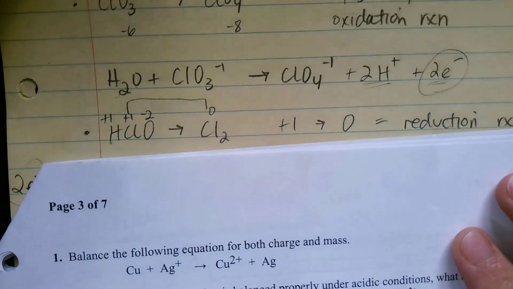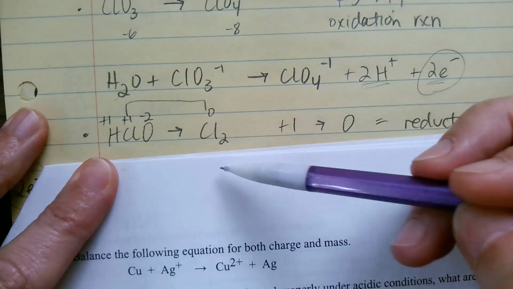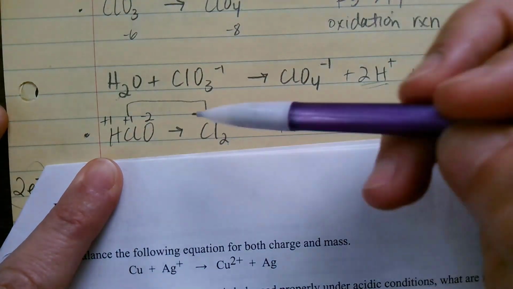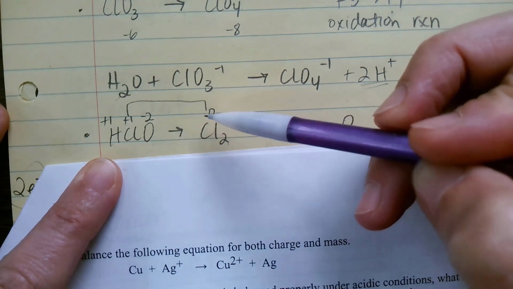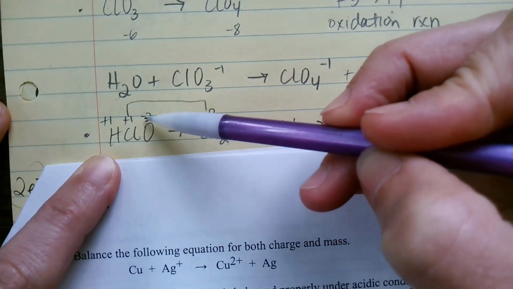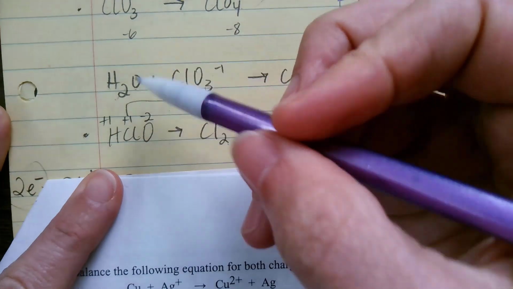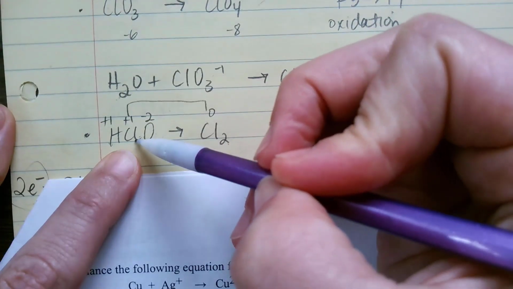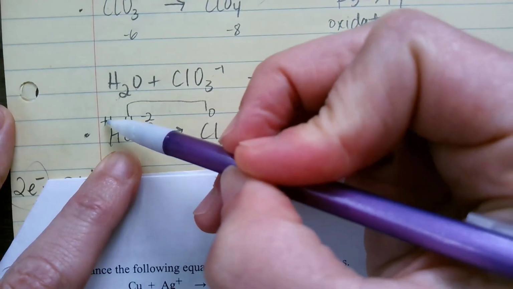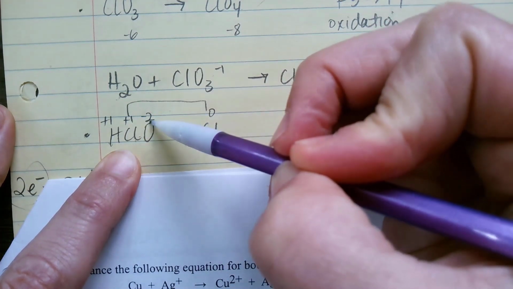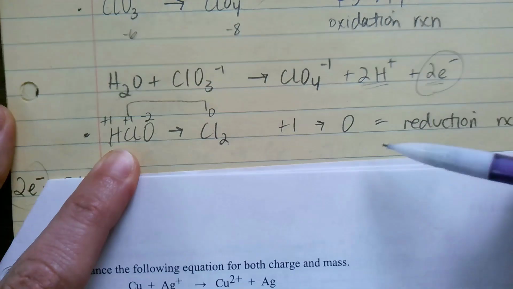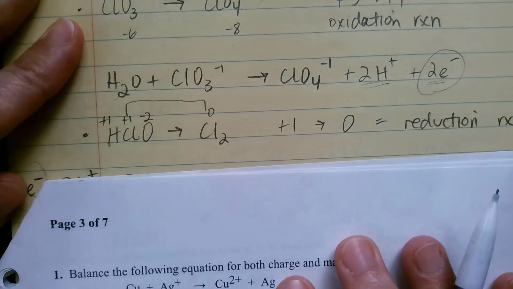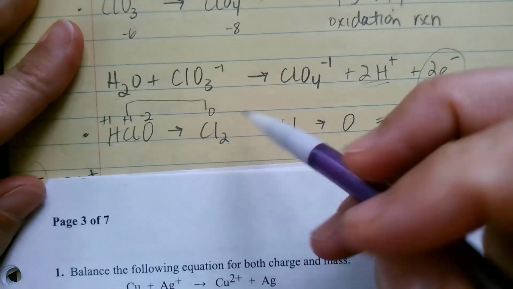And last, HClO to Cl2. Okay, so my Cl2 has a 0 oxidation number. H, Cl and O is always -2. H is always +1, so that Cl must be +1. +1 plus 1 is +2, -2 is neutral. So going from a +1 to a 0 is a reduction reaction. First I need to balance.